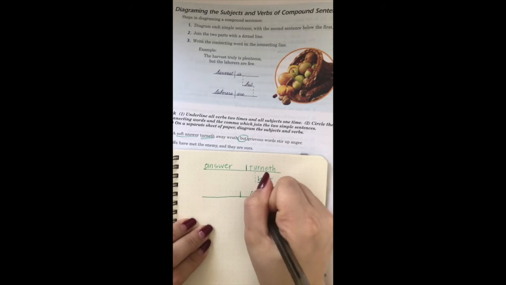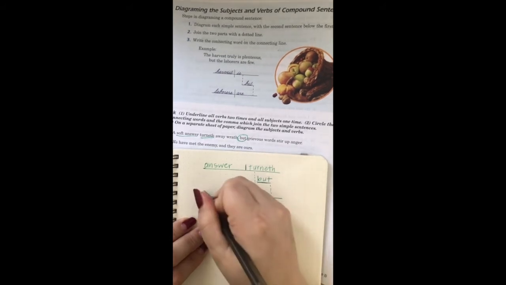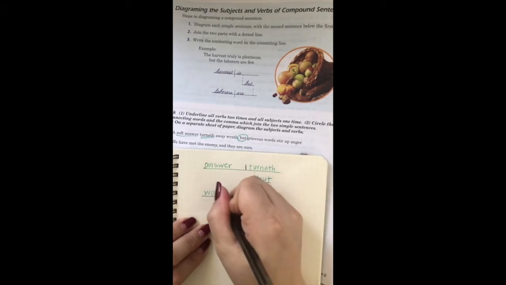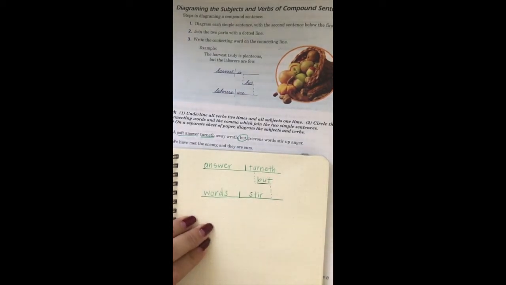Stir, and then words. You don't have to write grievous, as that's a describing word, but the main subject here. Let's do one more as practice.